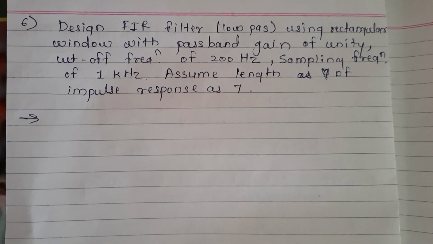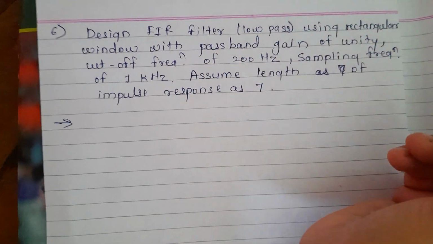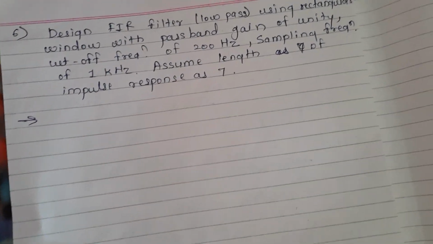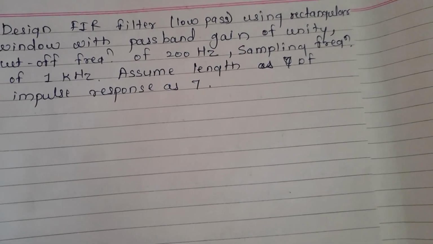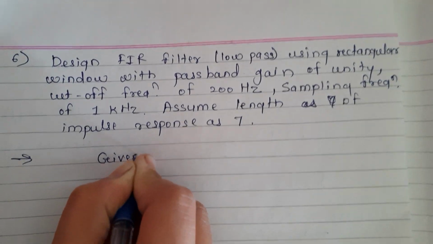Design a FIR low pass filter using rectangular window with passband gain of unity, cutoff frequency of 200 Hz, sampling frequency 1 kHz. Assume length of the impulse response as 7. So first we write what is given.